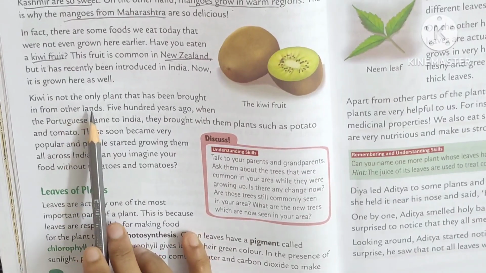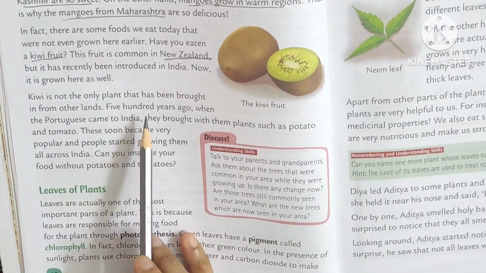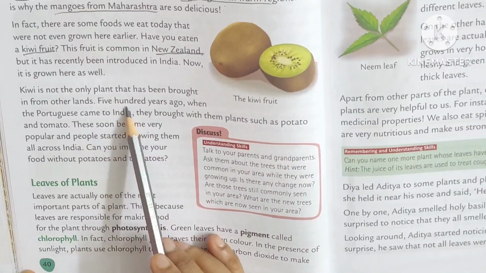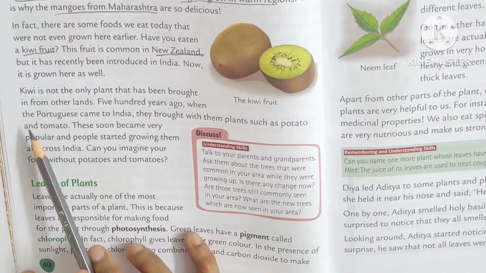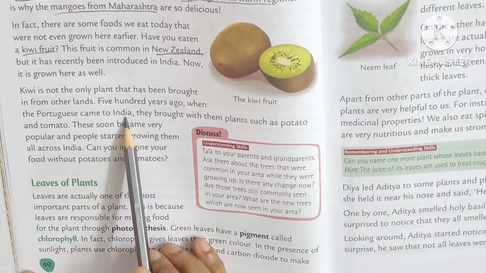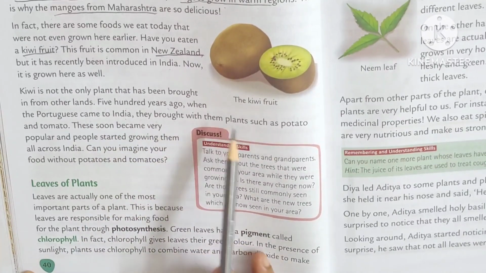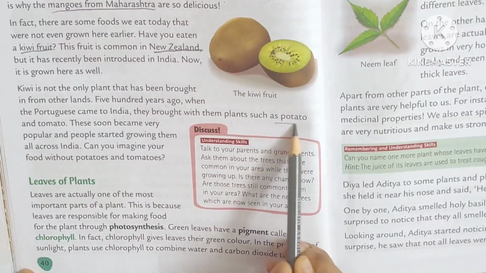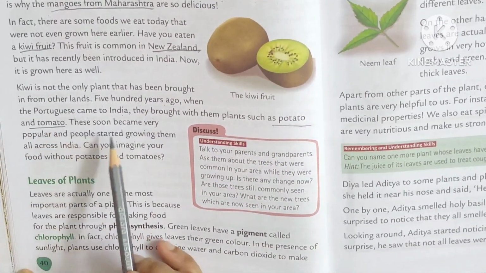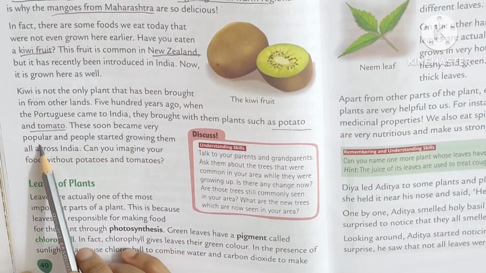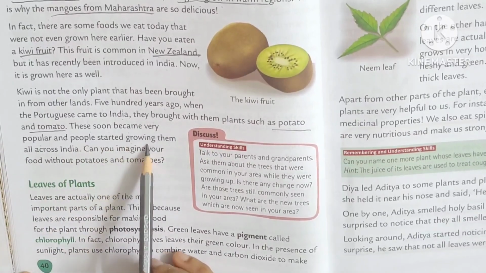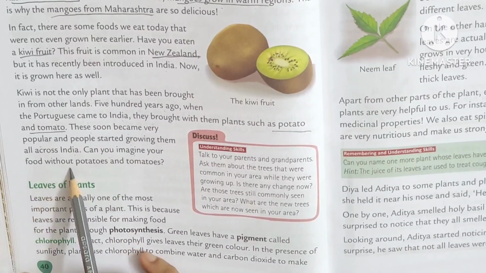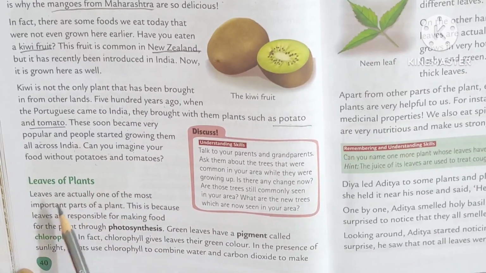Kiwi is not the only plant that has been brought in from other lands. 500 years ago, when the Portuguese came to India, they brought with them plants such as potato and tomato. These soon became very popular and people started growing them all across India. Can you imagine your food without potatoes and tomatoes?